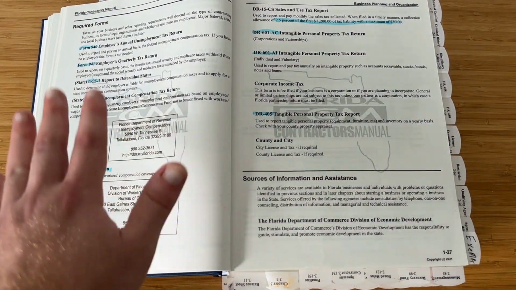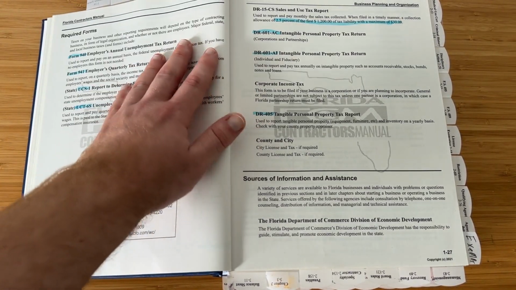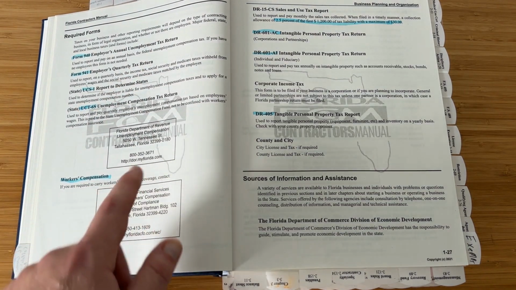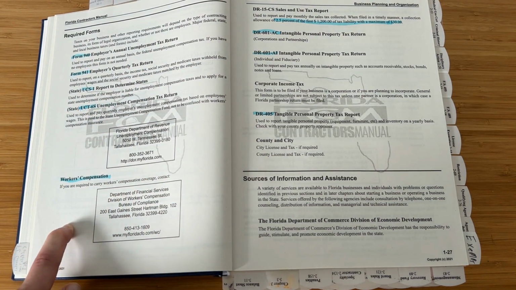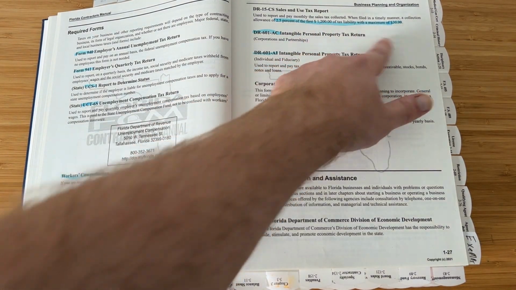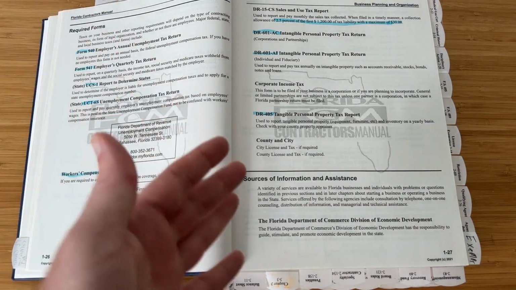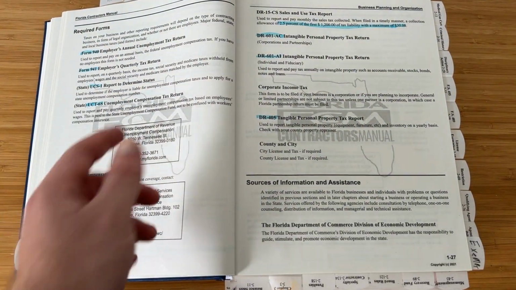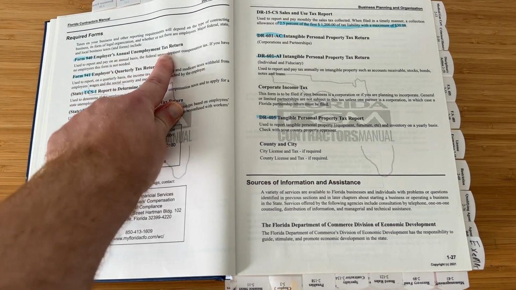Forms. So I have forms here. These are pretty much all of the tax forms here. And then workers' compensation as well. And right here I have that highlighted. So I just want to show you an example. If you get a question, what is a Form 940? It's an employer's annual unemployment tax return.